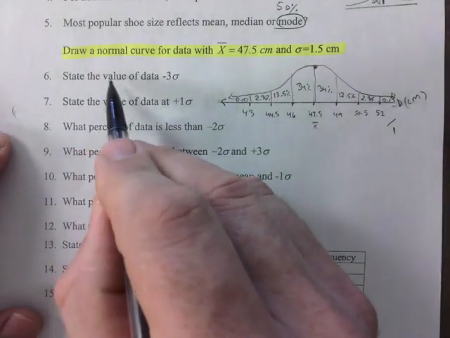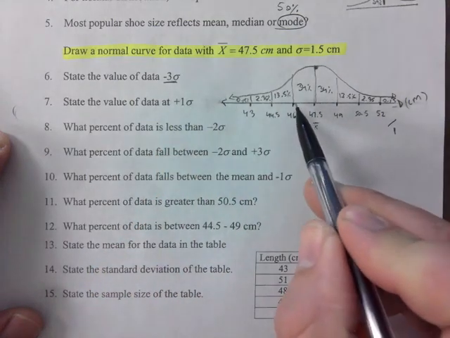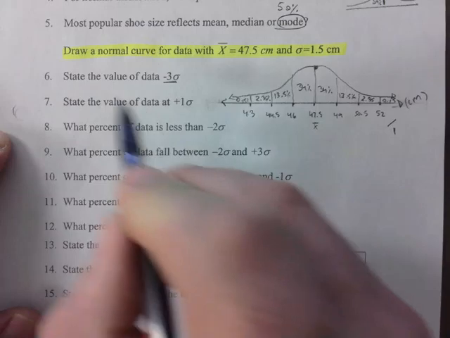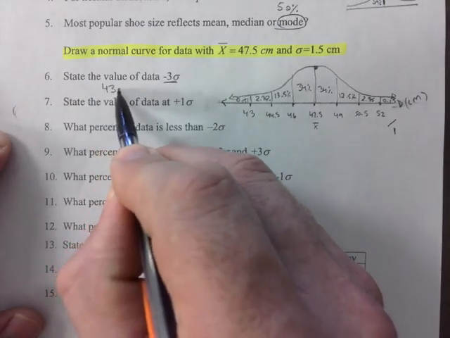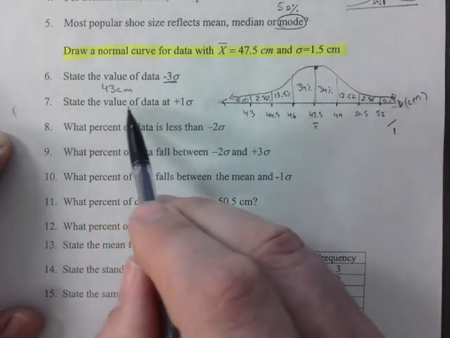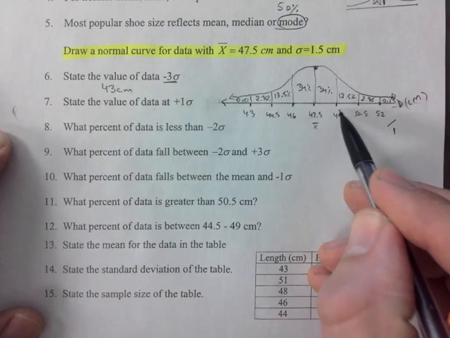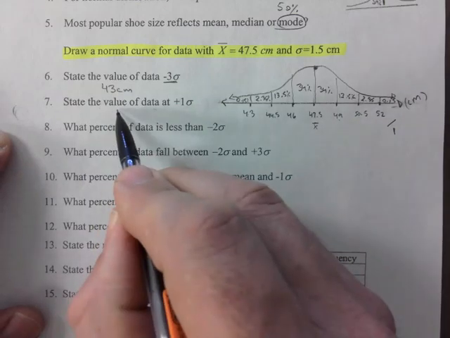So state the value at -3 standard deviations. So we're looking for this value right here. The actual value, in this case, is 43 centimeters. State the value at +1 standard deviation. So this is +1, right? 1 standard deviation above the mean, that's 49.